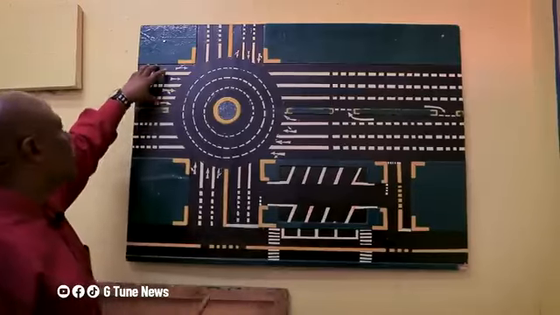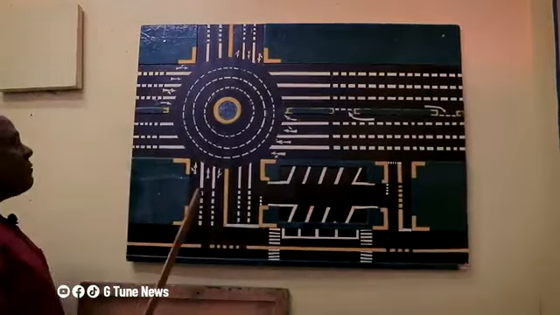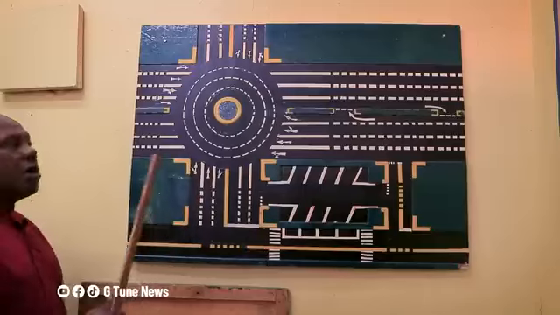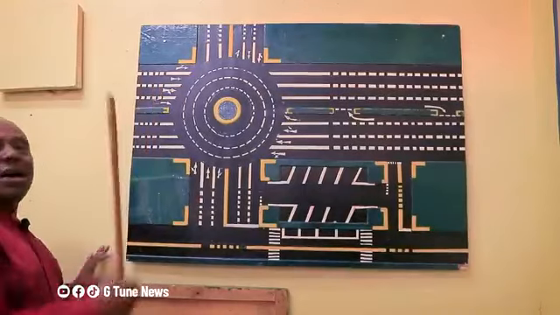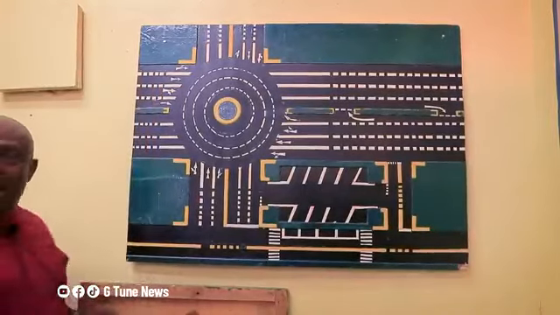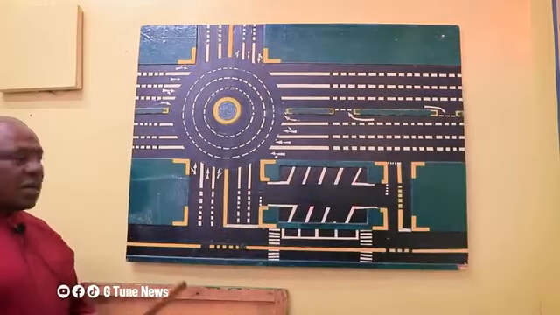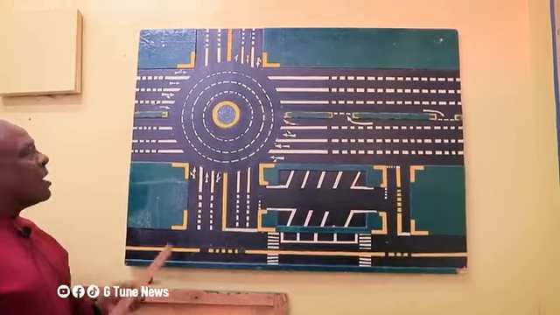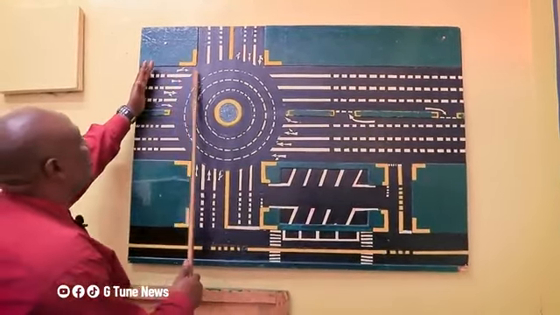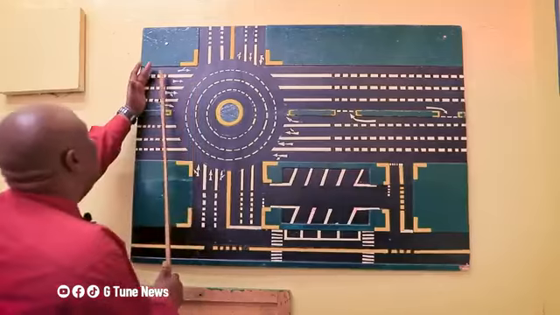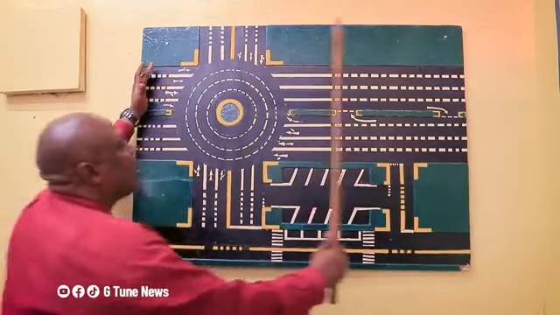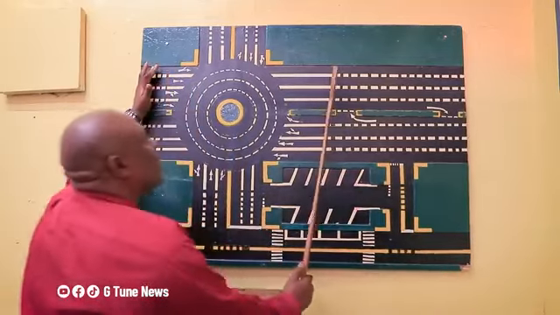Number 1, we have one-way traffic road major, and we have one-way traffic road minor. One-way traffic road major has got 4 lanes, and one-way traffic road minor has got 3 lanes. Then remember, on one-way traffic road major, we have white dotted lines and white continuous lines.